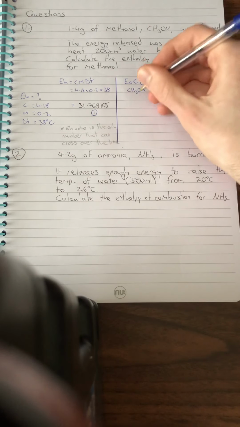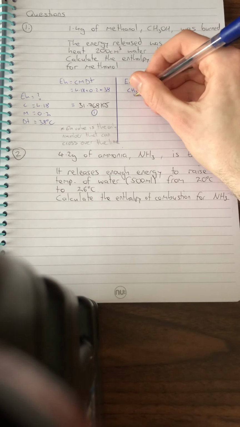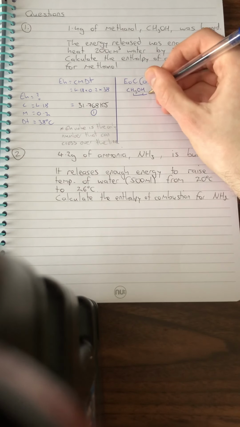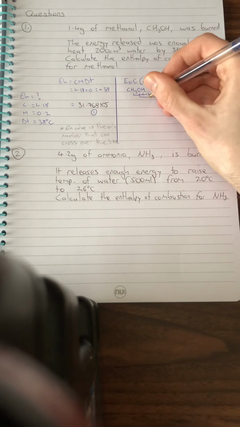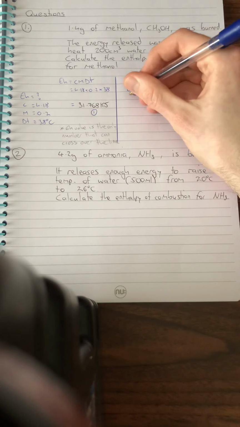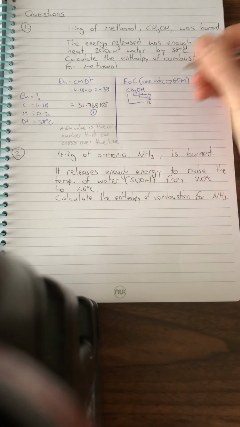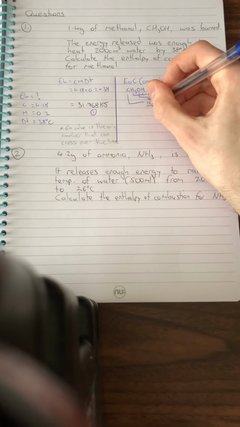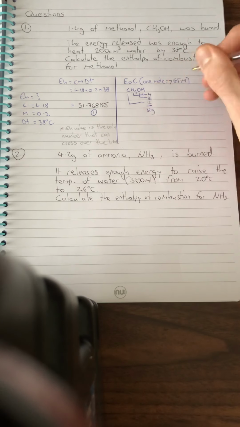So start on the right, hydrogen. We've also got another hydrogen here, so in total, that's 4. Oxygen is 16. And carbon is 12. If we add all them up, what do we get? We get 32 grams.